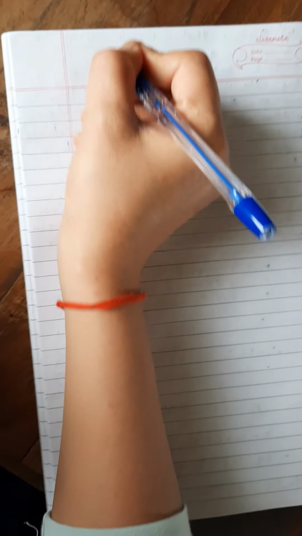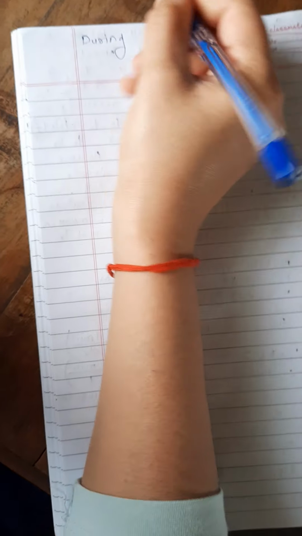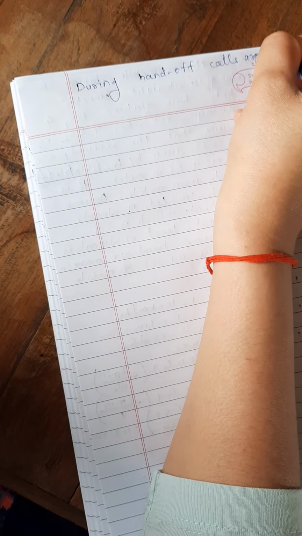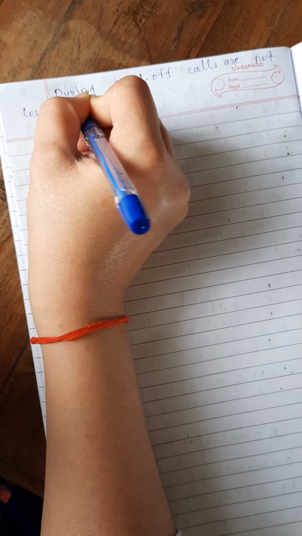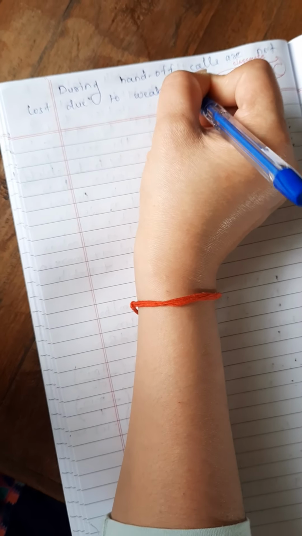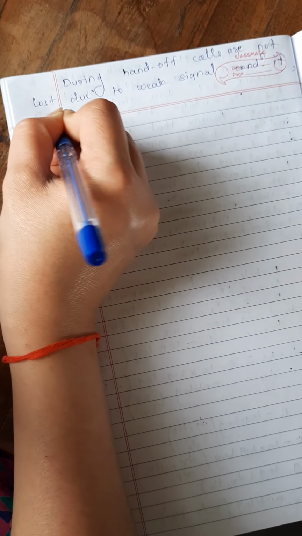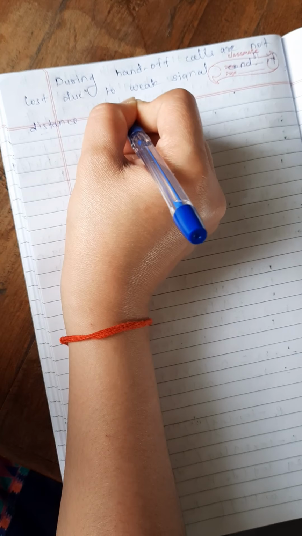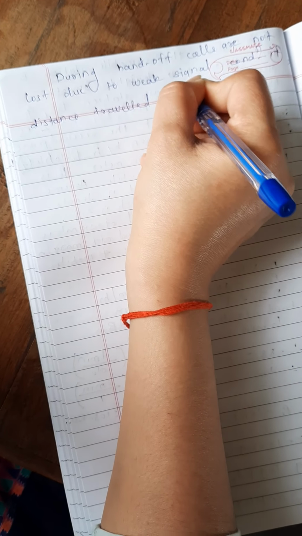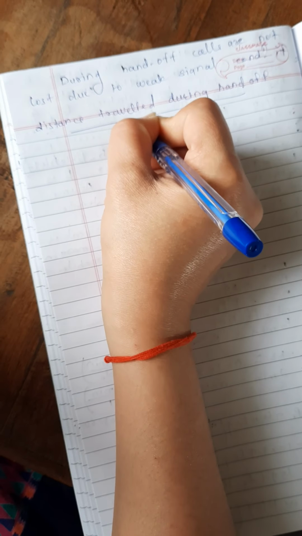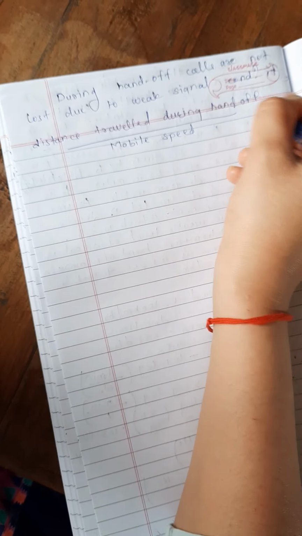So during handoff, calls are not lost due to weak signal condition if the distance traveled during handoff divided by mobile speed is greater than or equal to the handoff time.